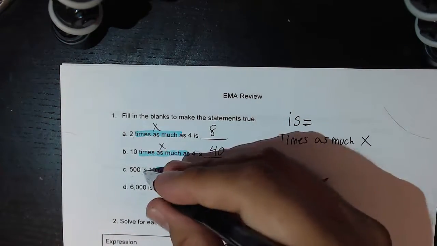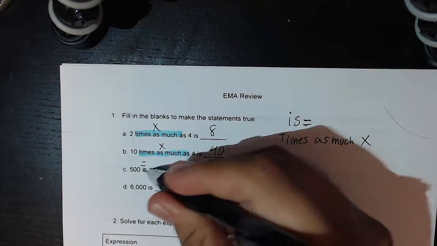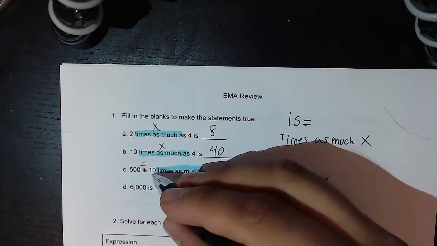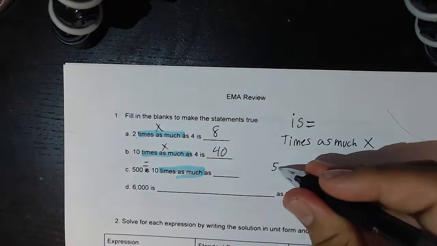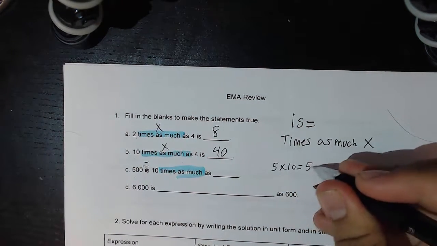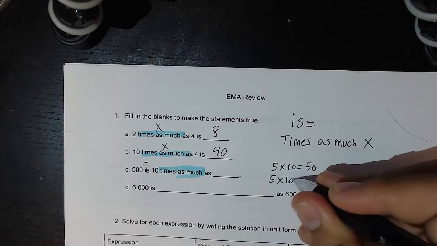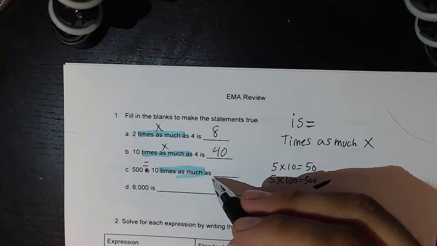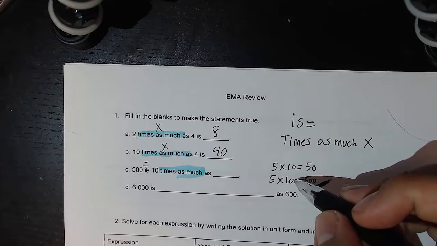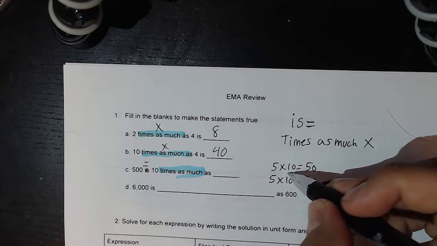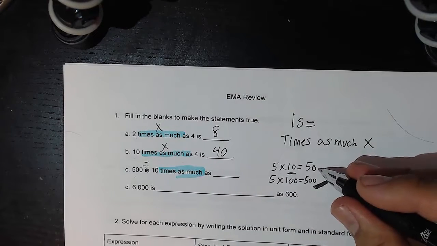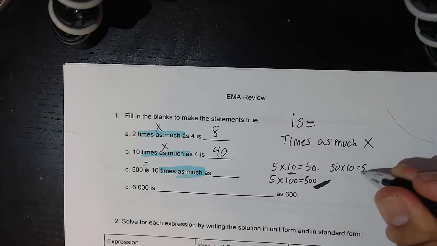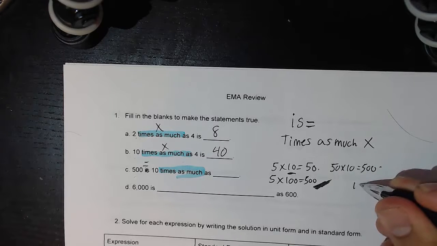500 is, "is" means equal. So we're looking at 5 equals 10 times as much as, and 5 times 10 gives me 50. So 5 times 100 will give me 500. So 10 times as much as, well, 10 is already one of my factors. Here's a 10. So what I'm going to have to do is 50 times 10, because I know that's going to give me 500. Let's do the work.